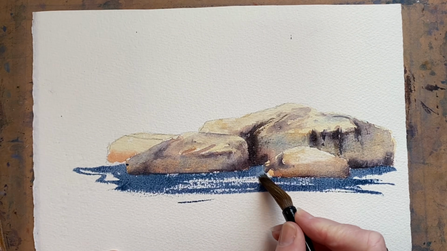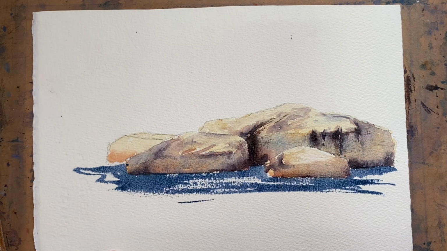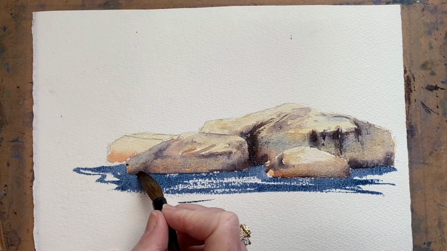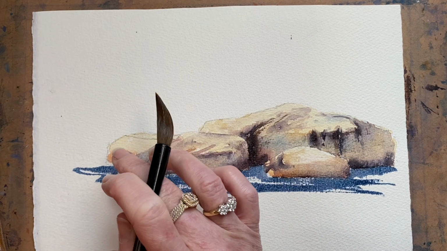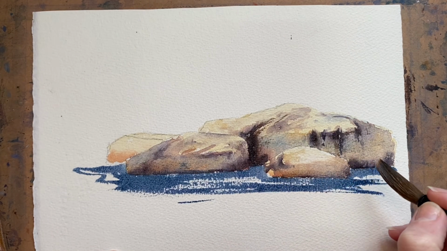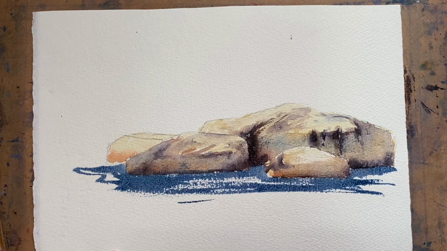And often what happens is we can see the rocks underwater, so it's important to let some of that, rather than bleed the blue up like I just did, I would normally bleed the dark down.